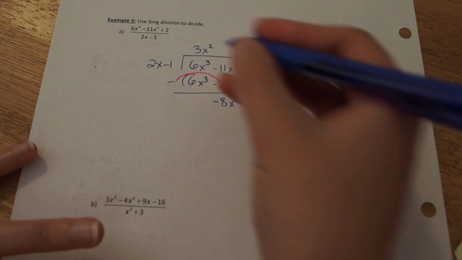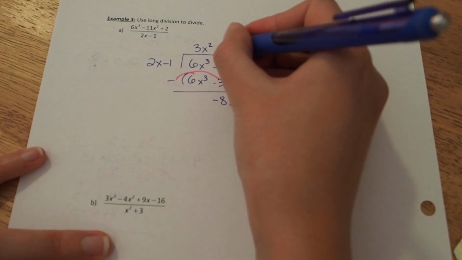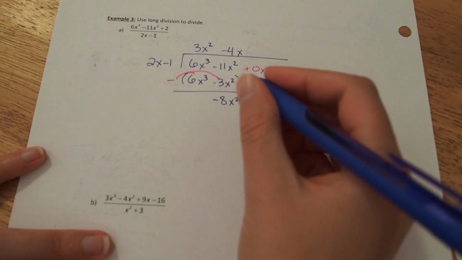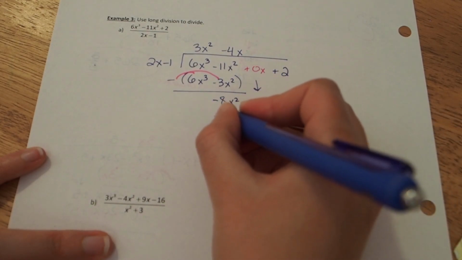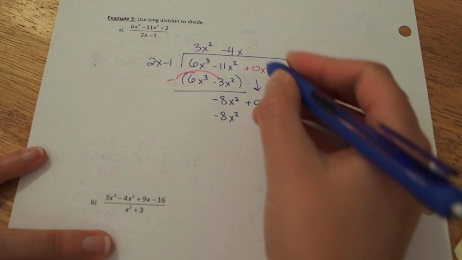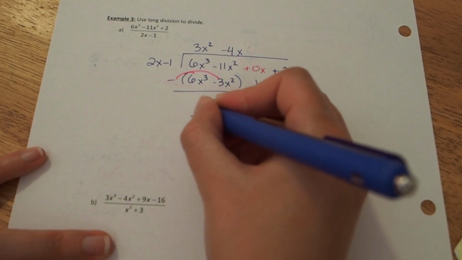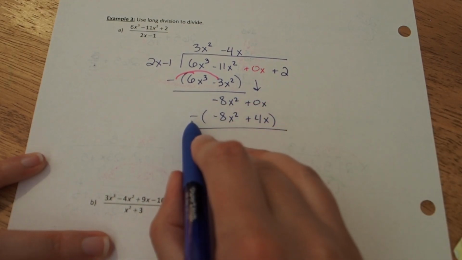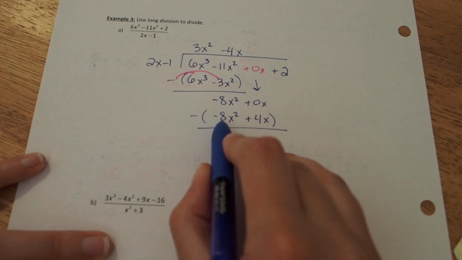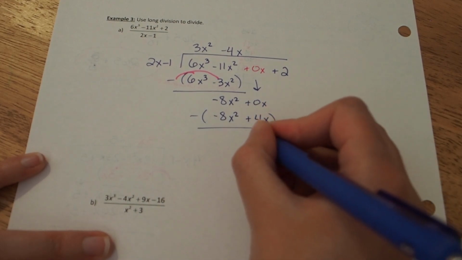Okay. Repeat. What do you need to multiply 2x by to get negative 8x squared? That had to be negative 4 and another x. Negative 4 times 2 is negative 8. x times x is x squared. Keep distributing. 2 negatives make that positive 4x. Subtract. Negative 8 minus negative 8, that's negative 8 plus 8, that's 0. And then we have 0 minus 4, that's negative 4x.